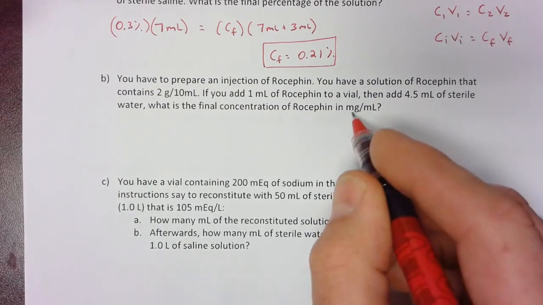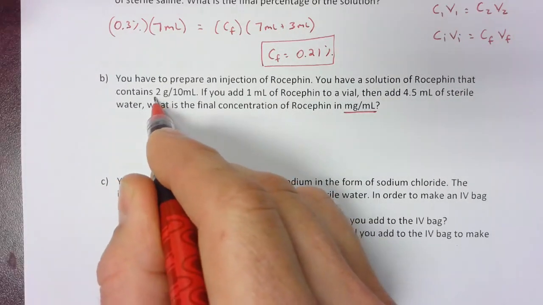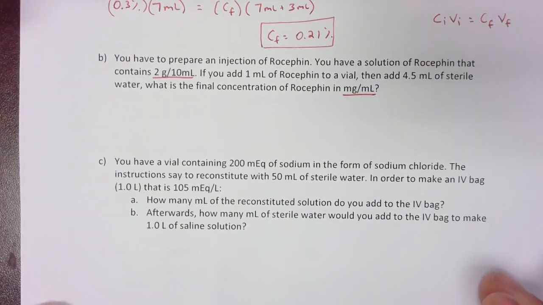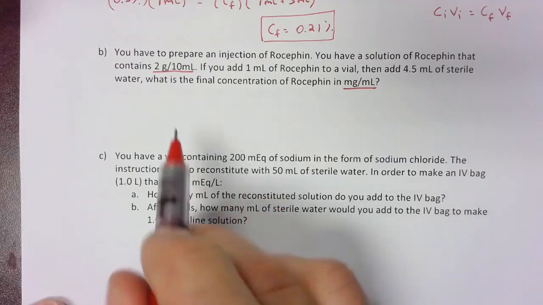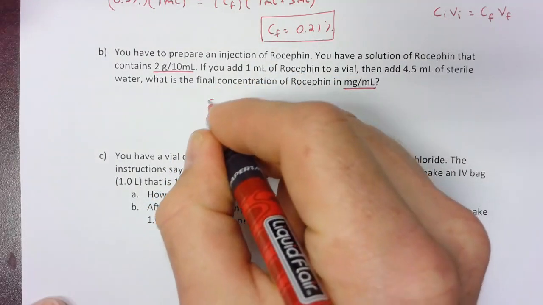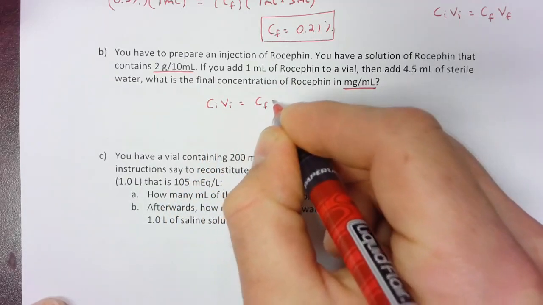Since it wants the concentration in milligrams per milliliter, I'm going to go ahead and convert this. There's a lot of numbers and kind of words in this problem, and it may be a little bit hard to decrypt what it's asking. But let's take it step by step. We're going to use the CI/VI equals CF/VF.